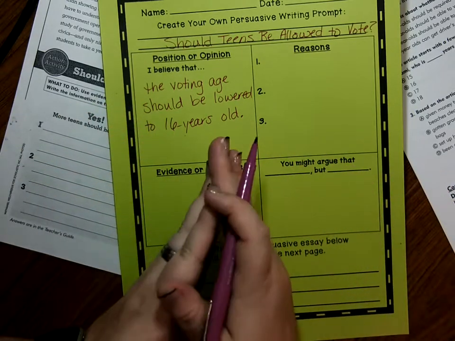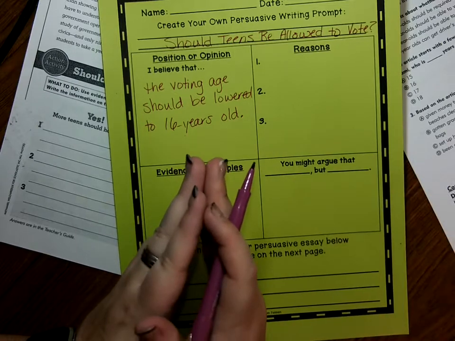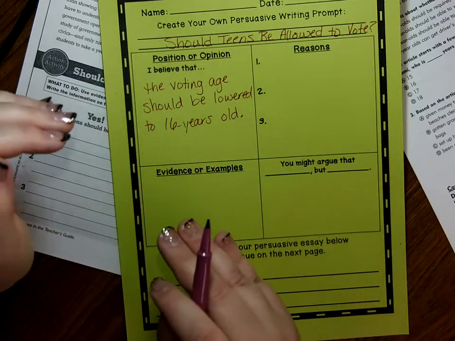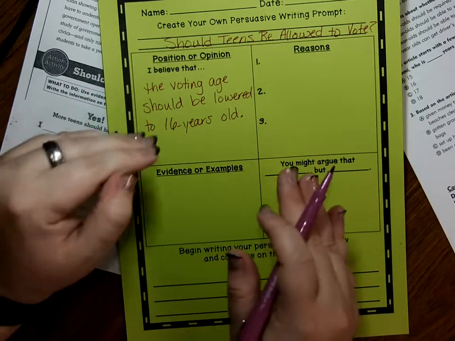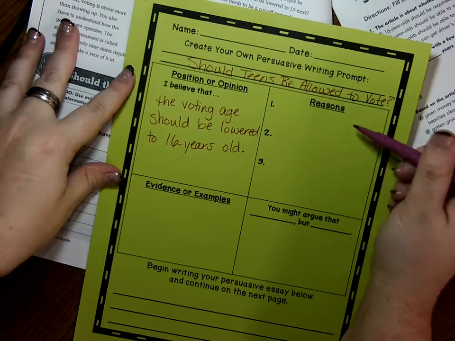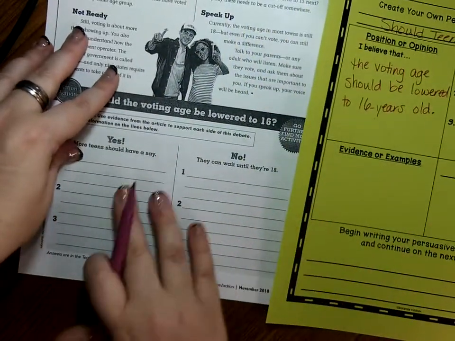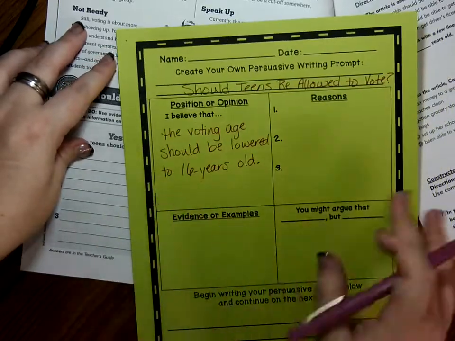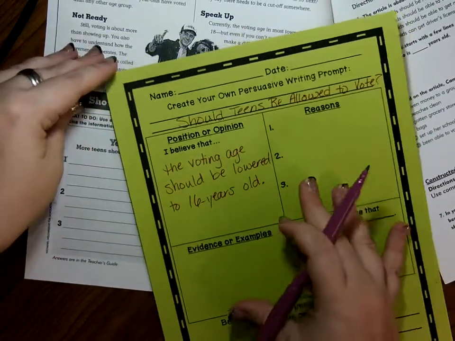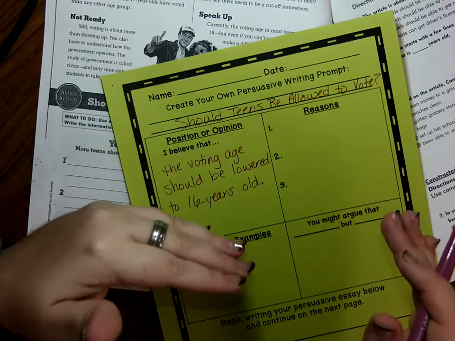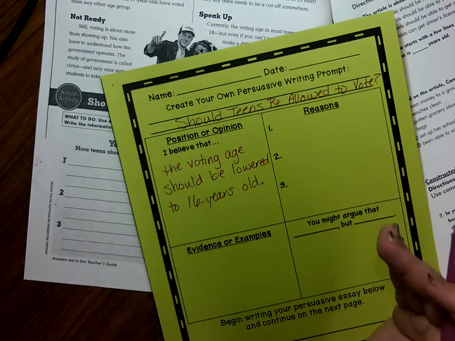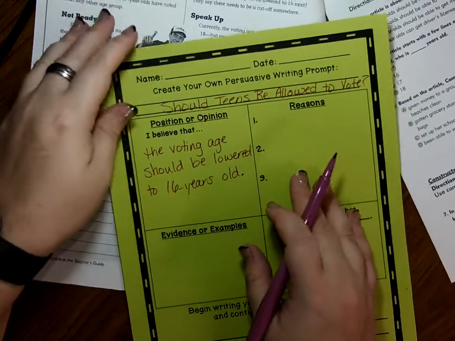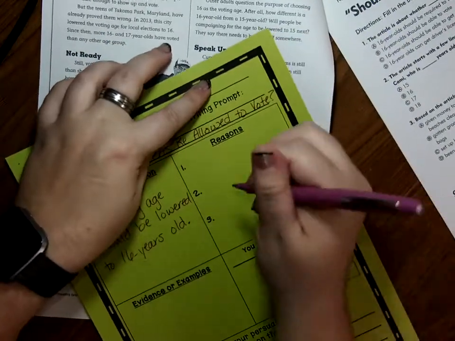Okay? Say you were arguing the opposite side of the issue. You would say, I believe that the voting age should remain at 18 or should not be lowered, or something like that. Okay? And then your reasons, like I said, you should have your reasons for why over here. All you have to do is transfer them over. Okay? Transfer them over. You can create different sentences if there is a way that you want to reword that. Reword the reason. You can write that here. Okay? So your reasons.